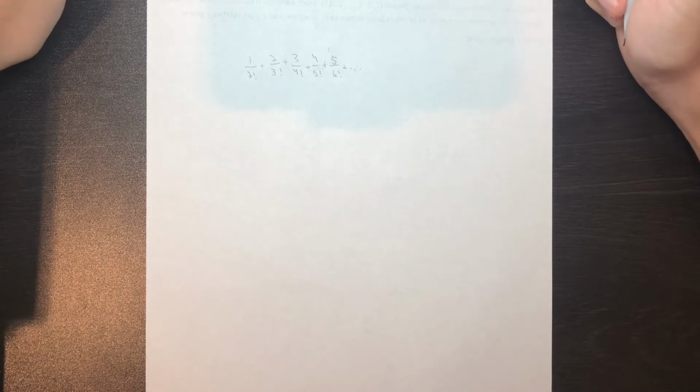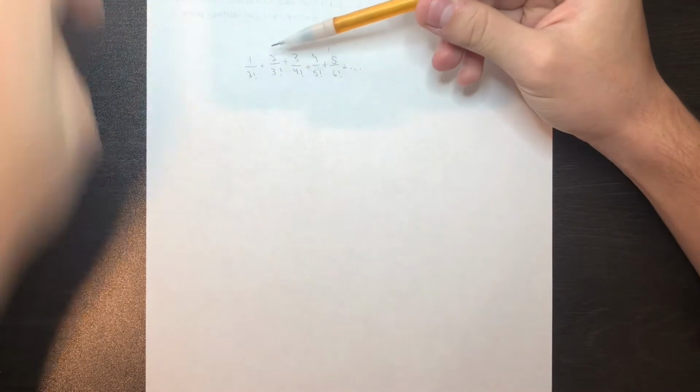Today we're going to be trying to solve the following summation. 1 over 2 factorial plus 2 over 3 factorial plus 3 over 4 factorial plus 4 over 5 factorial plus 5 over 6 factorial and so on infinitely.